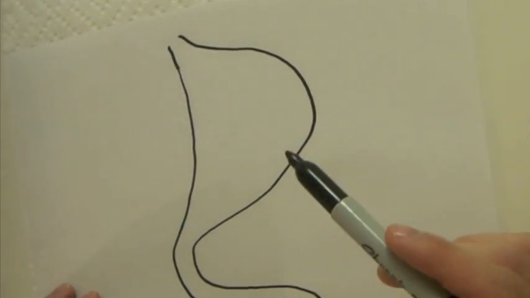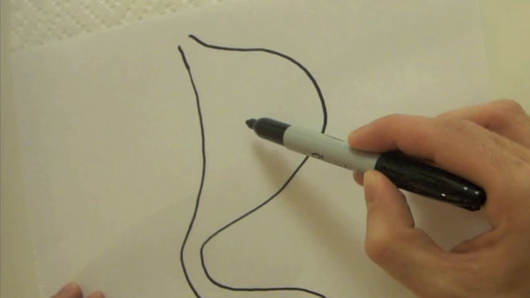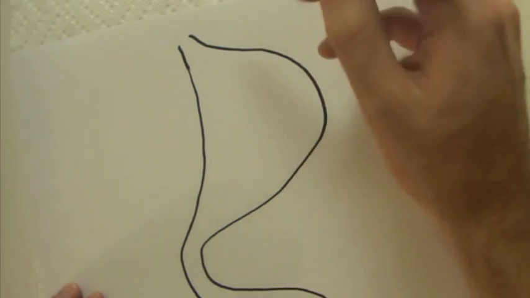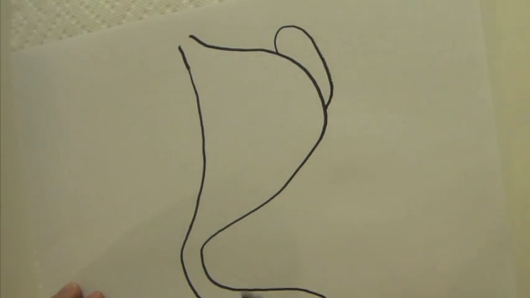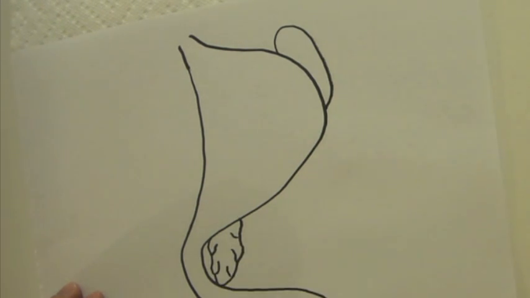Okay, so we'll start off with the basics. Here we have the esophagus, the stomach, and the beginning of the small intestine, the duodenum. Here's the spleen, and we're going to draw a little bit of the pancreas. Most of it's going to be behind the stomach, but here's some of the pancreas.